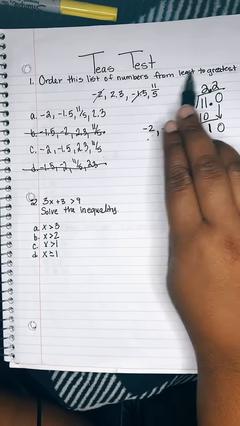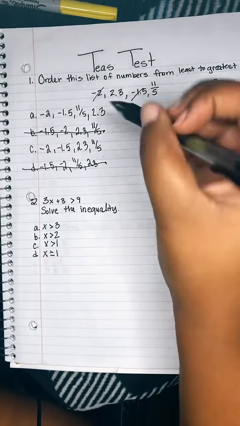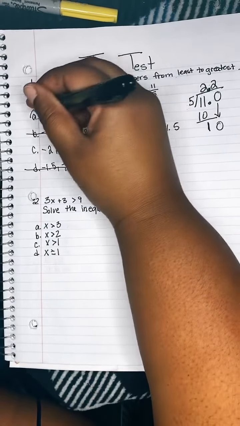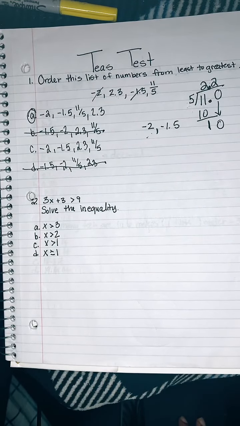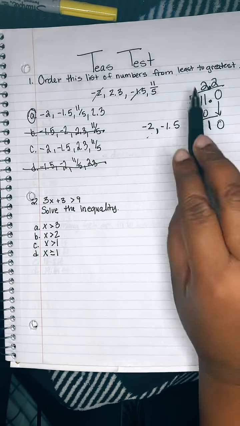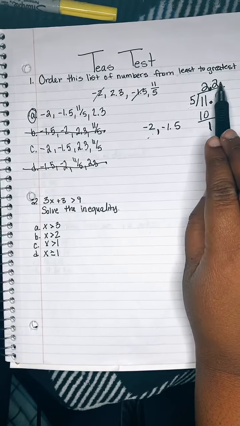Remember, I'm going from least to greatest. So 2.2 is smaller than 2.3. So then I know it's going to be A. Yep, if you said A, you were right. It's because 11 divided by 5 is 2.2.